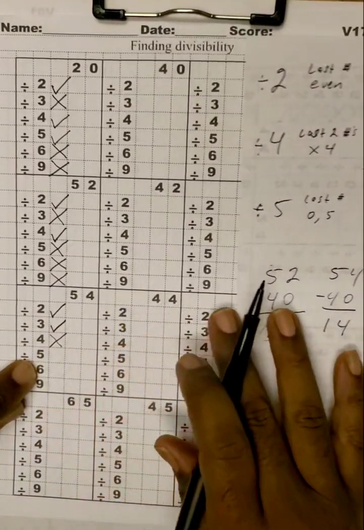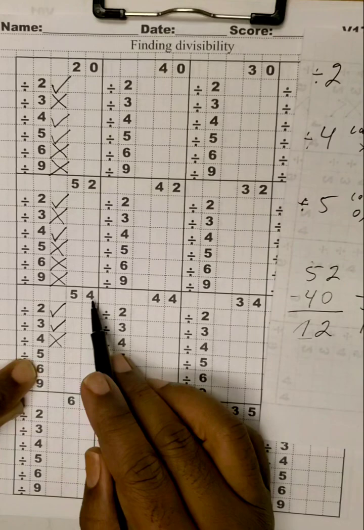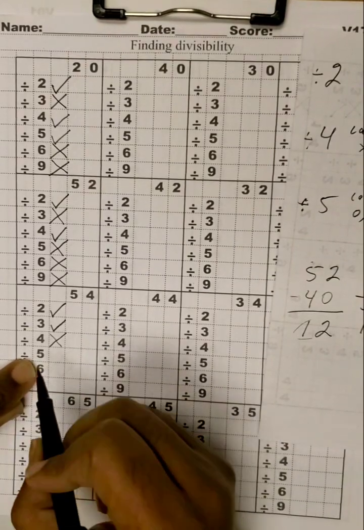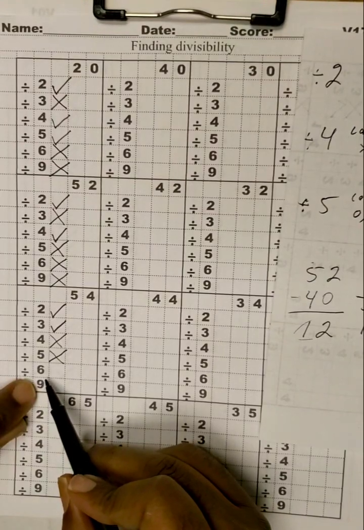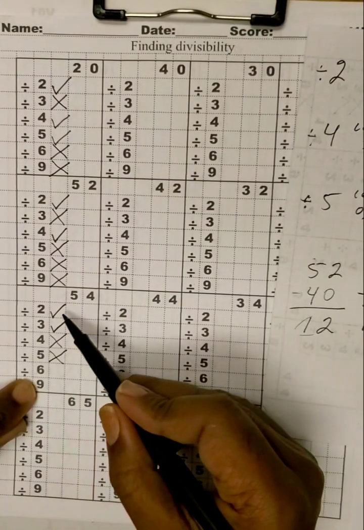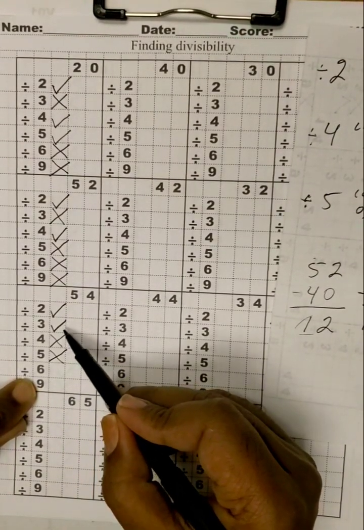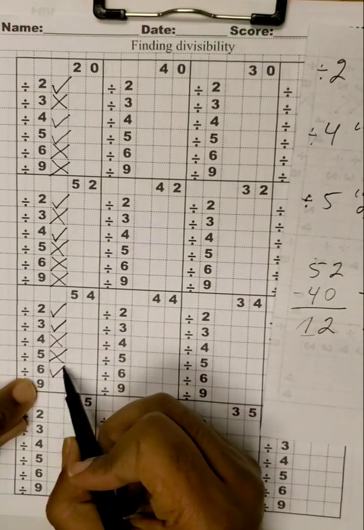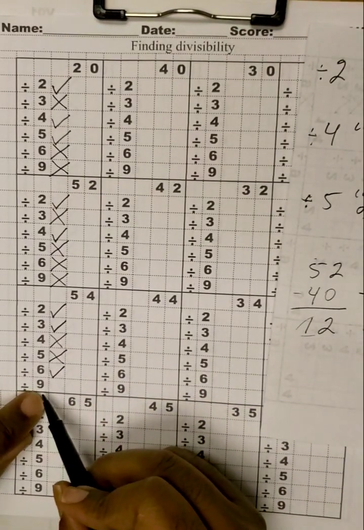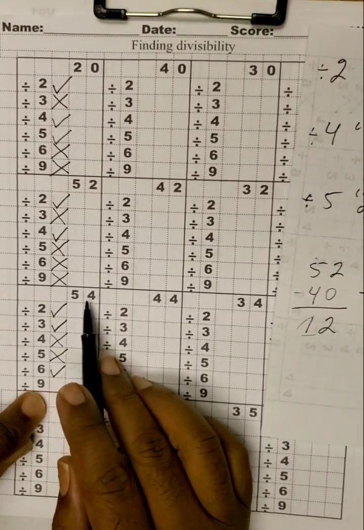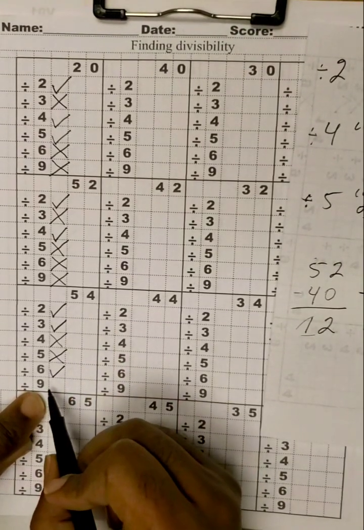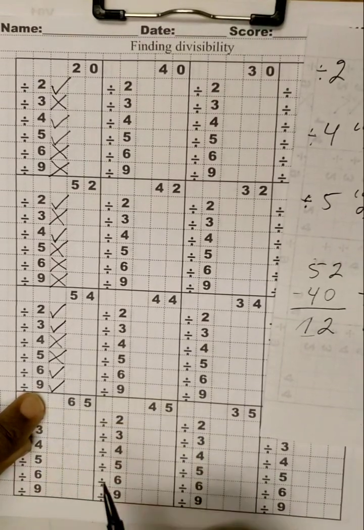5. Is the last number 0 or 5? And the answer is no, it's a 4. So it's not divisible by 5. Is it divisible by 6? Well, since it's divisible by 2 and 3, it will be divisible by 6. And let's see if it's divisible by 9. We'll add the individual digits. 5 plus 4 is 9. 9 is in the 9 time tables. So this is divisible by 9.